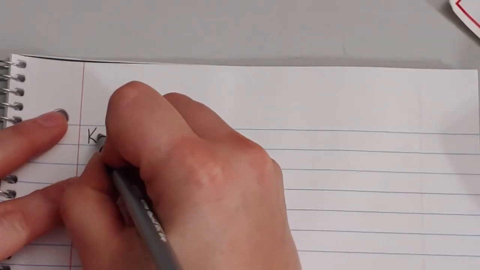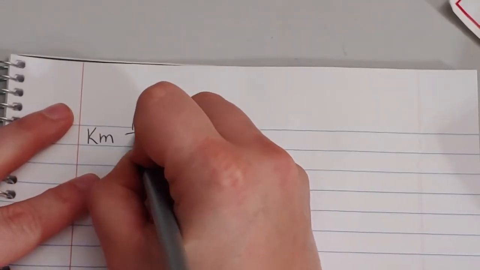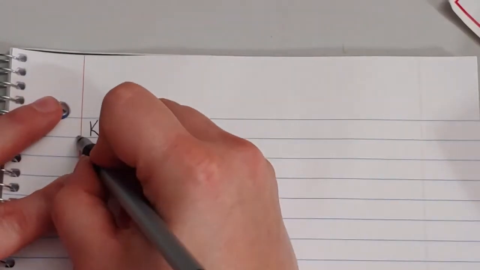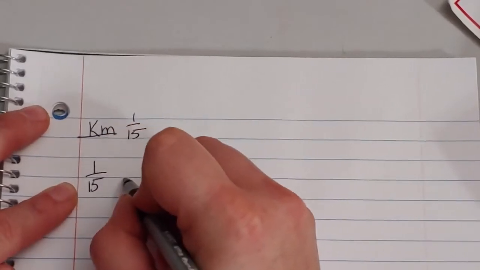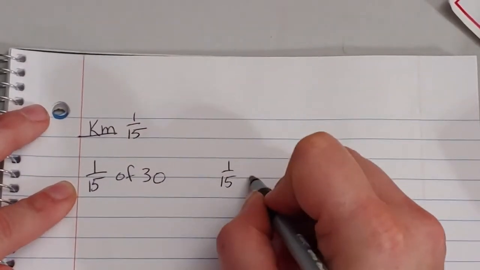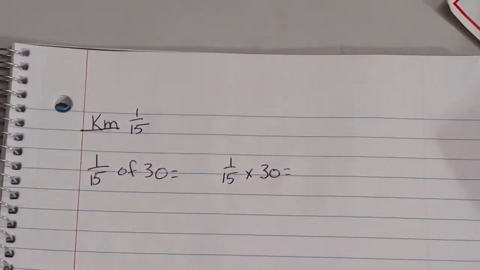The last one we have to do is the kilometer posts. And they are at every 15th of the trail. So, what is 1/15 of 30? 1/15 groups of 30. Pause and solve.